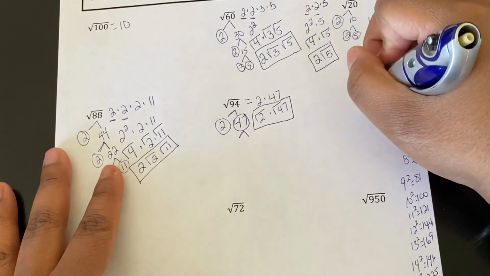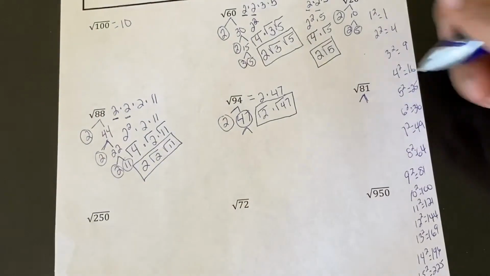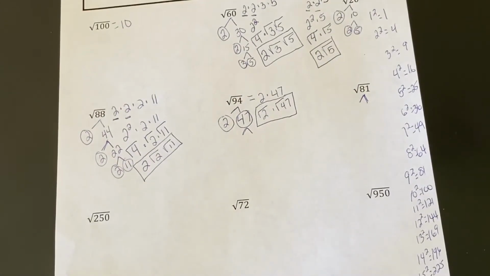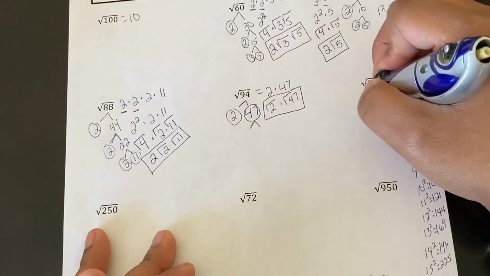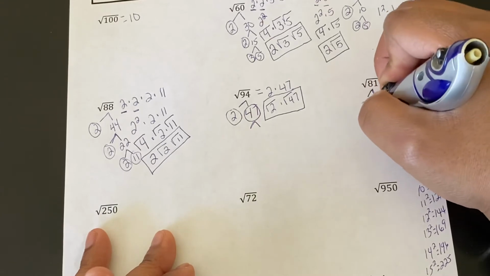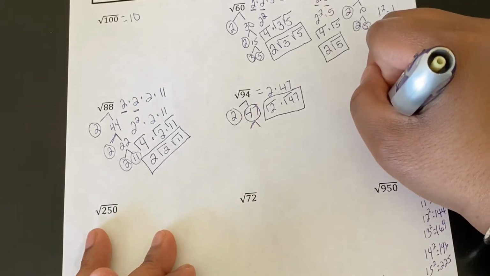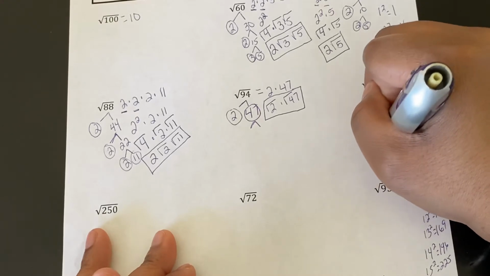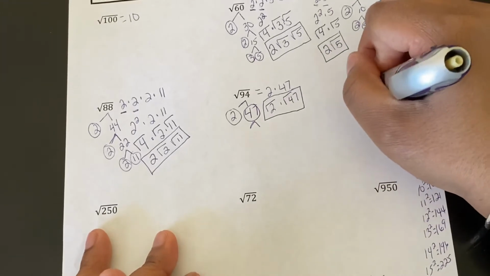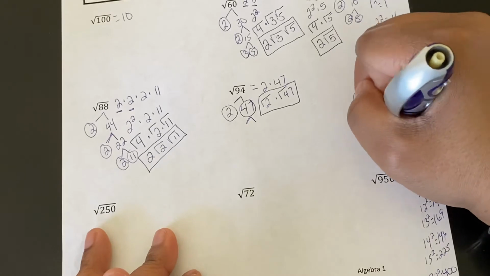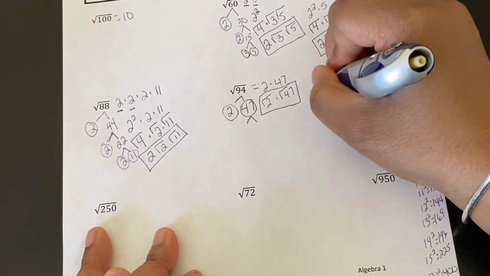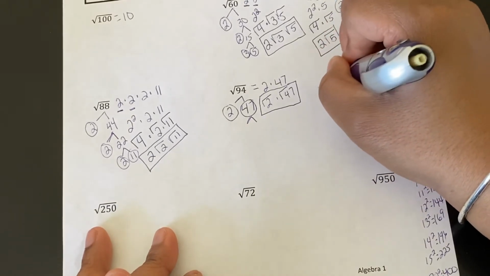So 81 can be broken down into 81 divided by 3, which is 27. And then 27 can be divided by 3 to make 3 times 9, and 9 can be divided into 3 times 3. So here we have all threes, which is 3 times 3 times 3 times 3.